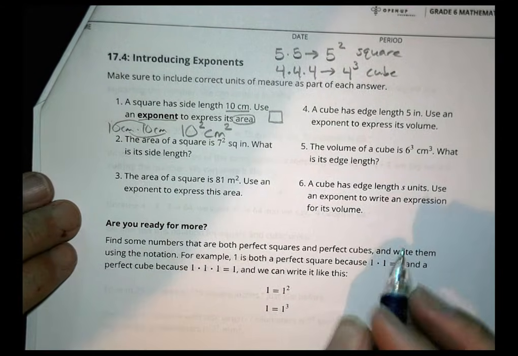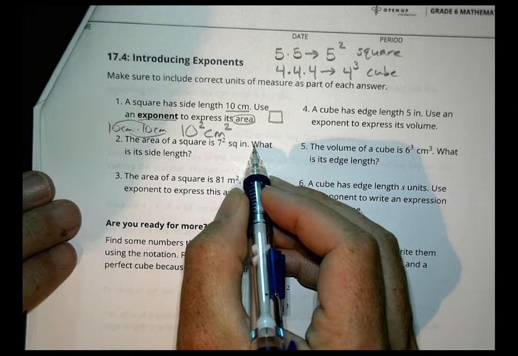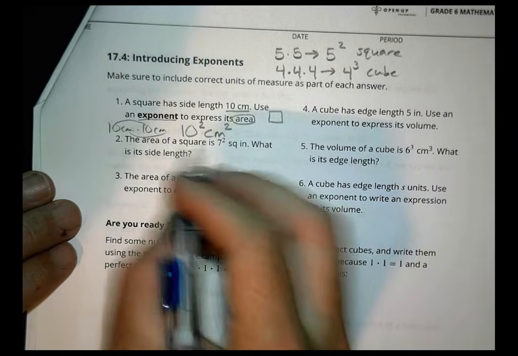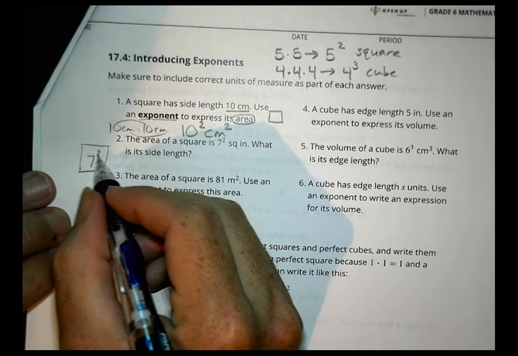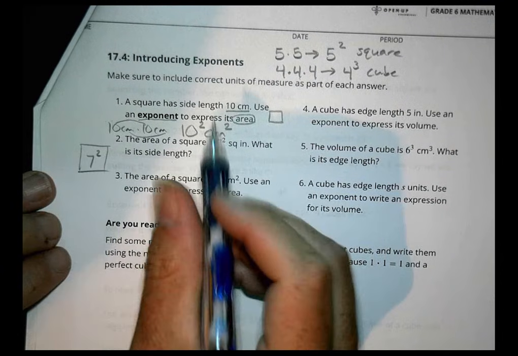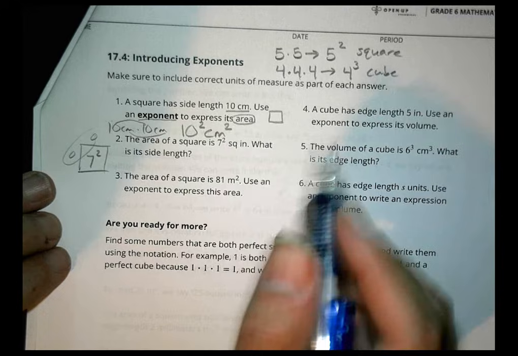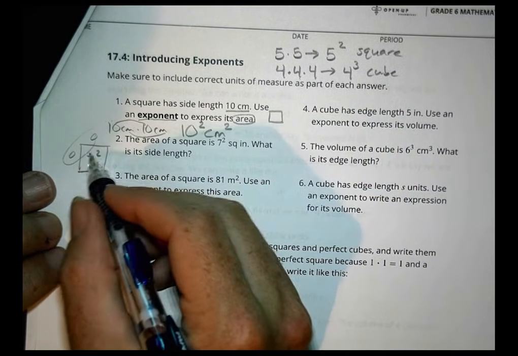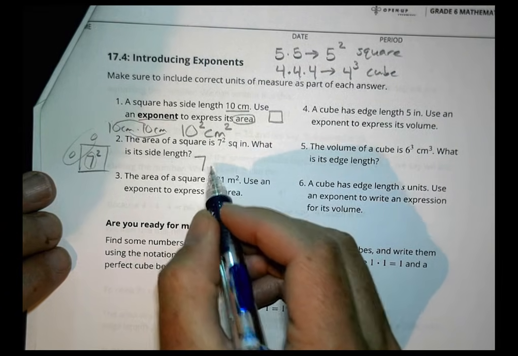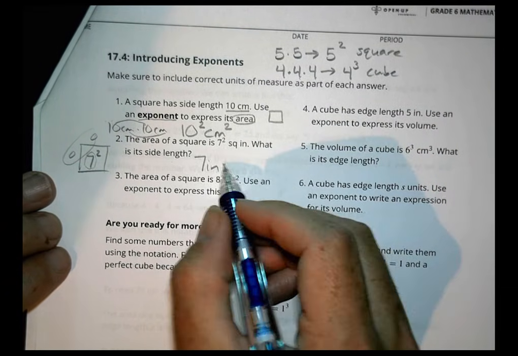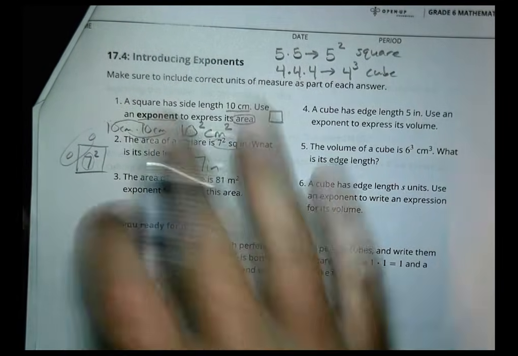Okay? It says the area of a square is 7 squared square inches. What is its side length? So thinking about the other way, we say, well, the area here is 7 squared. Well, to find the area of a square, we're going to multiply the length and the width, those two numbers together. Those numbers together form this number right there. So our side length would just be 7 inches. Because what we're doing is saying 7 inches times 7 inches is 7 squared square inches. So just working backwards from what we did with number 1.